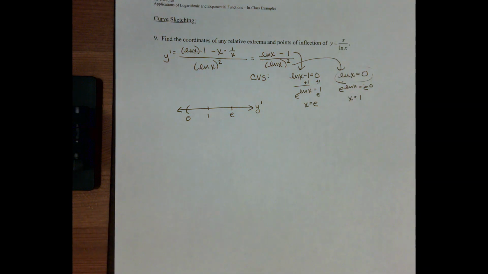I need to test my regions, and before we do this, it might be really helpful for you to get out that little strip on an orange piece of paper that was in your packet of stuff with the graphs of e to the x and the natural log of x. I'll pause, go grab that little strip.